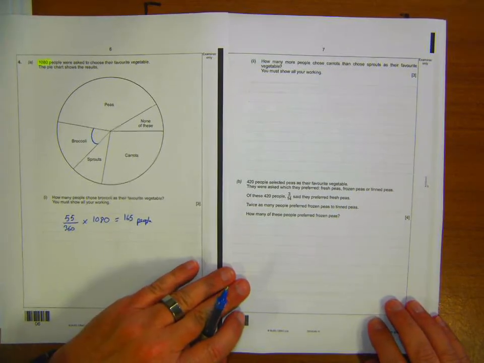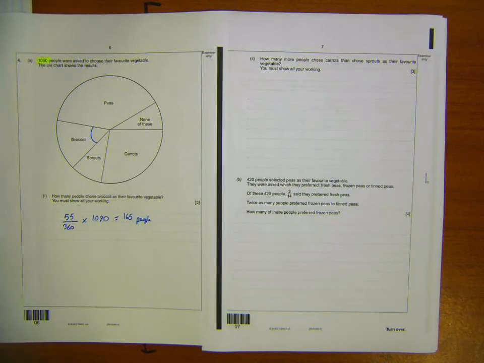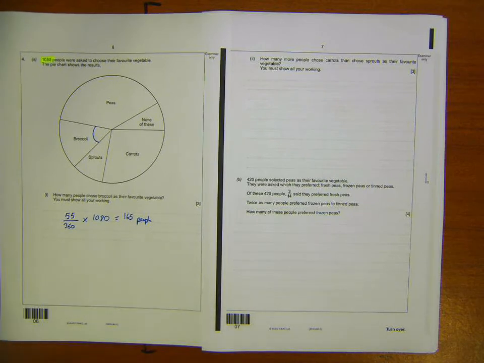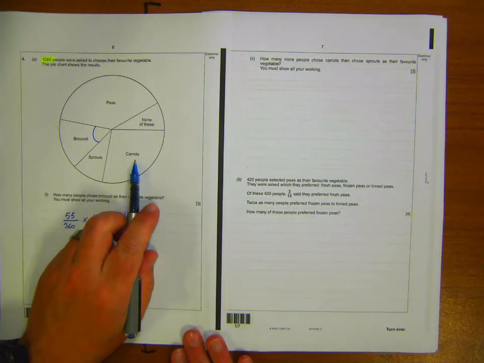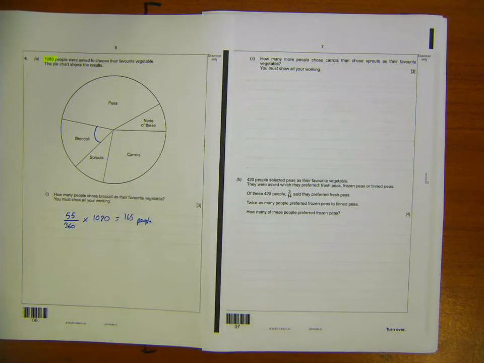Part 2. How many more people chose carrots than chose sprouts as their favourite vegetable? So there's carrots, there's sprouts. How many more people chose carrots than sprouts? What are we going to do? There's 2 different ways of approaching this. What's your thinking? Work out carrots, work out how many sprouts there are, and then work out how many times the amount of that there is in the carrots.